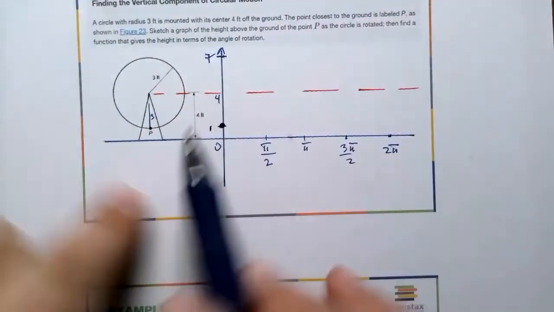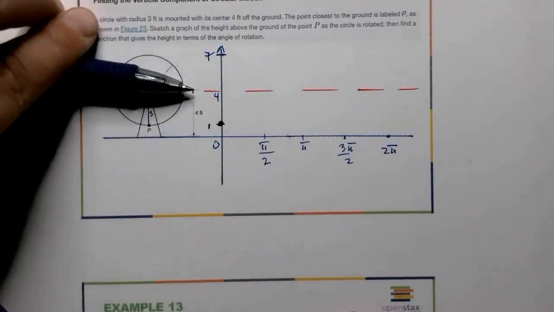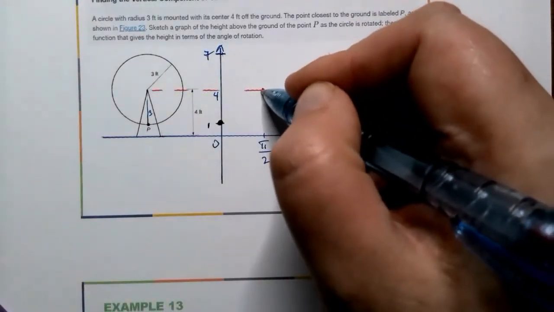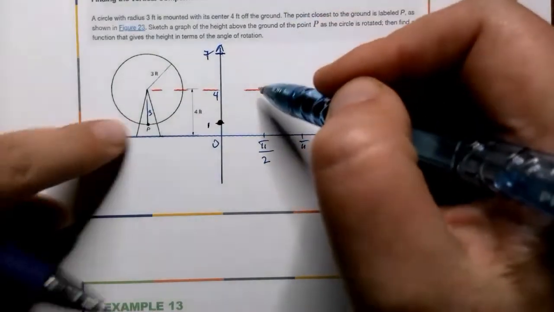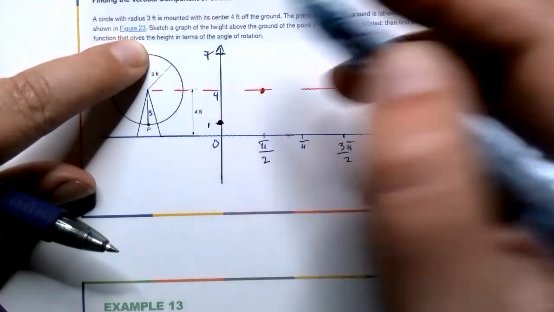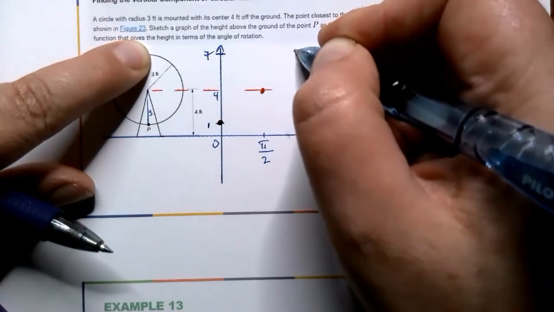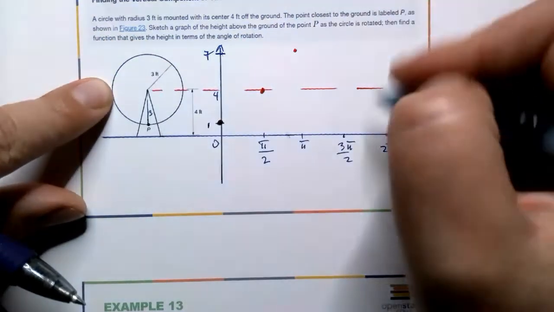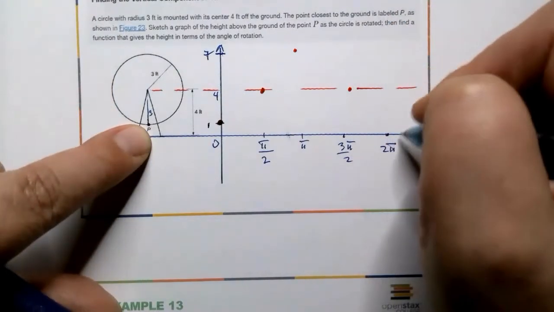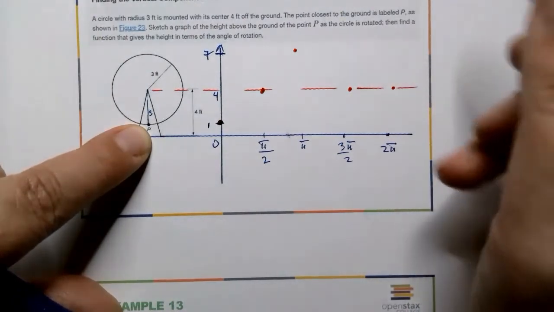When the angle rotates pi over 2, a quarter circle, it crosses the middle line and continues to go up until the rotation equals pi. At pi it hits the highest point, and at 3 pi over 2 it's at the middle line again, then goes down, and the full circle is completed.